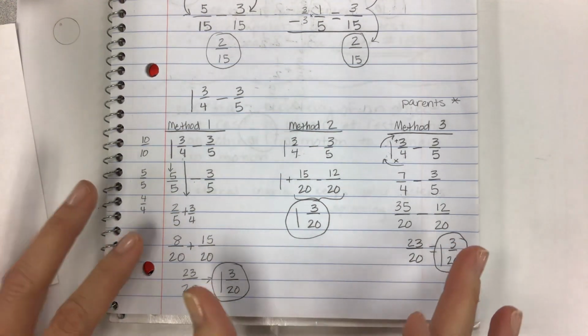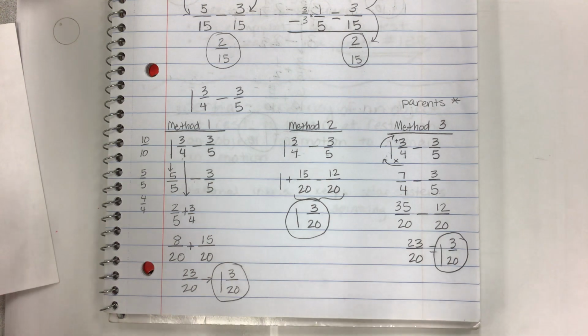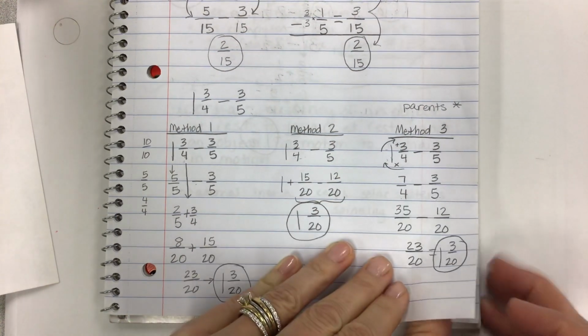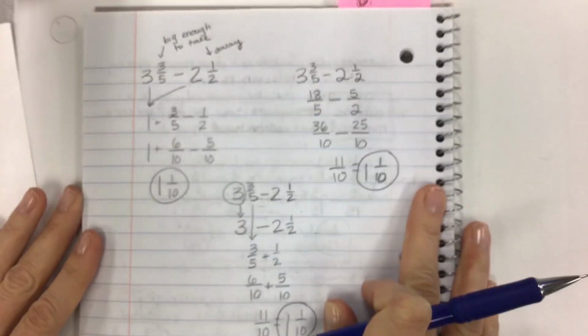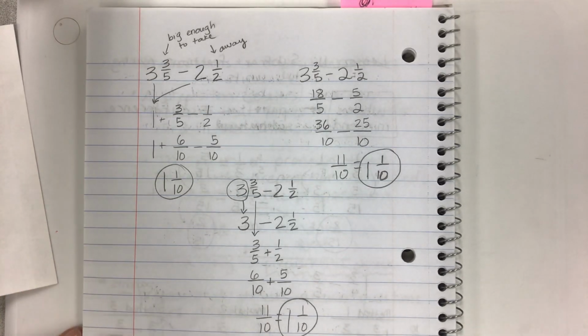These are the three methods of subtracting with fractions. And you can use any method you want. I think in the book I probably am going to go back and forth, just kind of whatever's easiest. And sometimes I'll start one way and it won't be the easiest way, and then I'll be like, oh, that took a lot of work, but it is what it is.